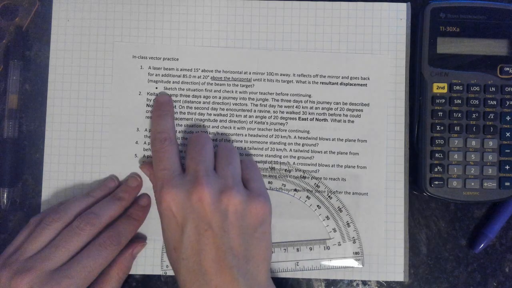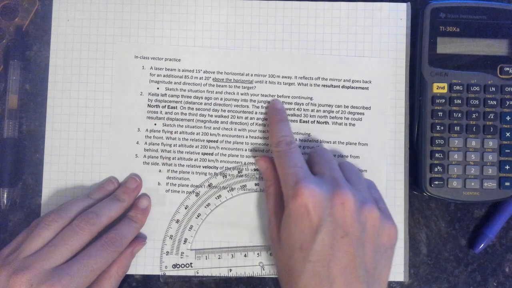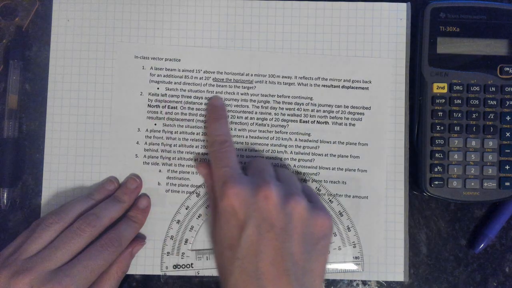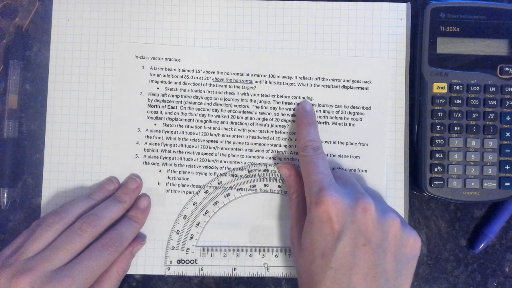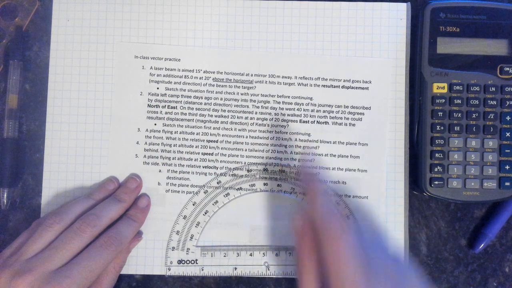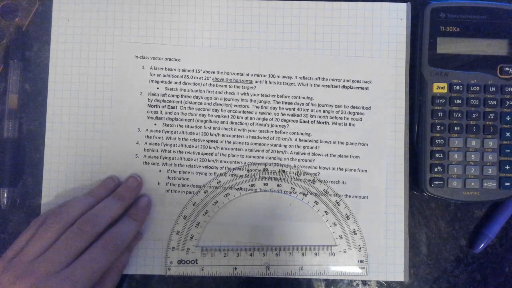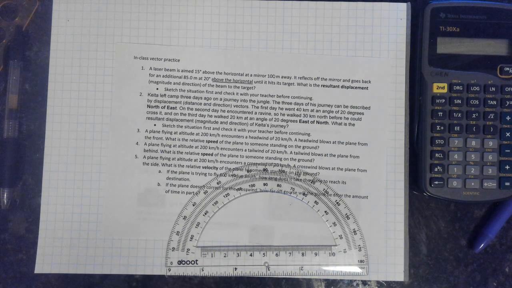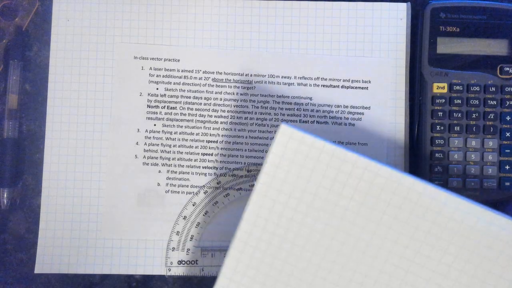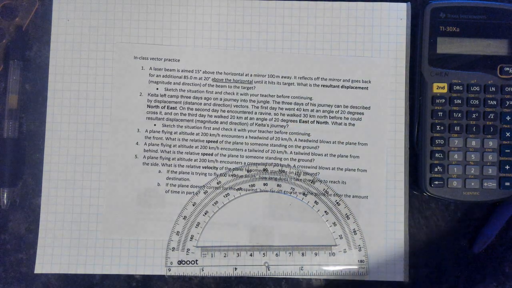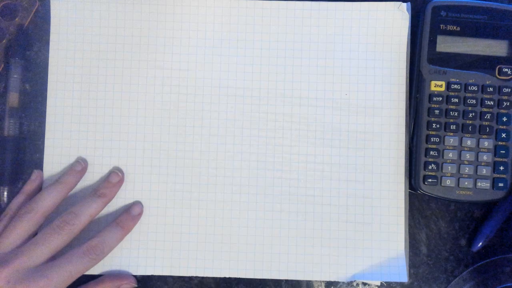So first thing, when we did this in class, I insisted: sketch the situation first and check with your teacher before continuing. So I'm going to sketch this on a different sheet of paper. We know that we are starting from the horizontal.